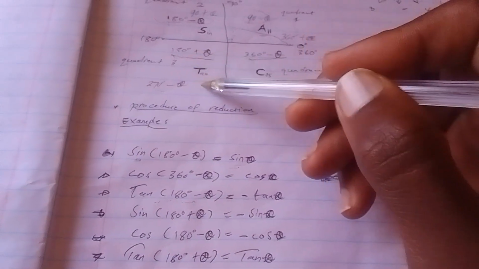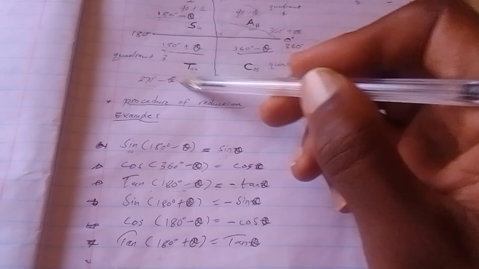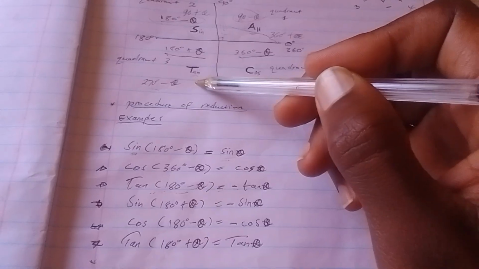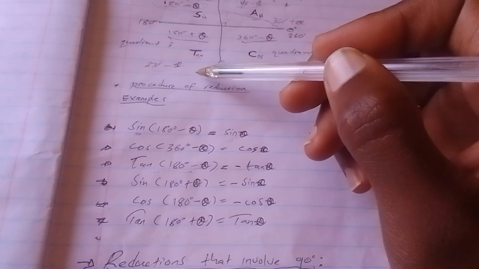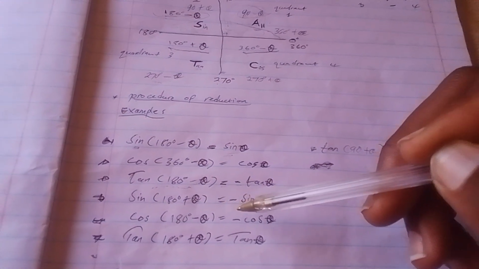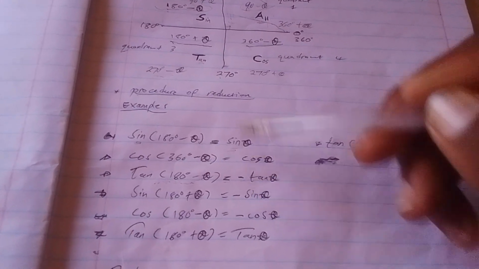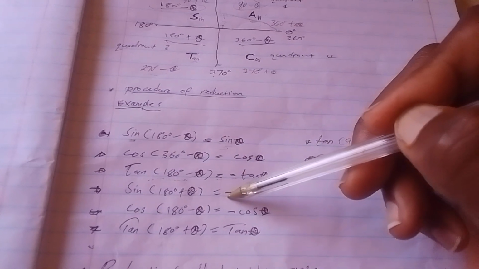It's on our third quadrant. On our third quadrant, only tan is positive, which means sine and cos will be negative. So it gave me negative sine theta, because sine on our third quadrant is negative. That's why I wrote negative sine theta.